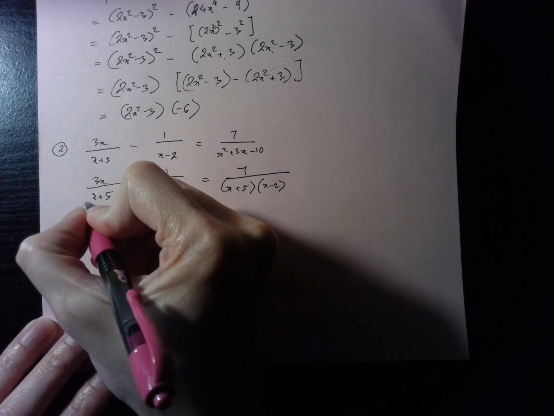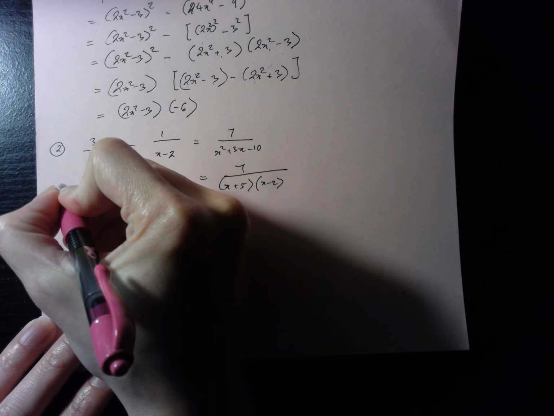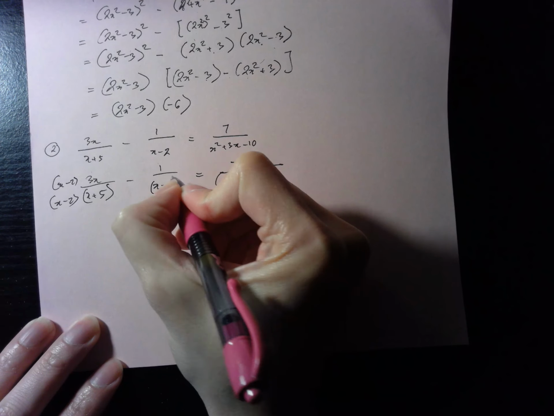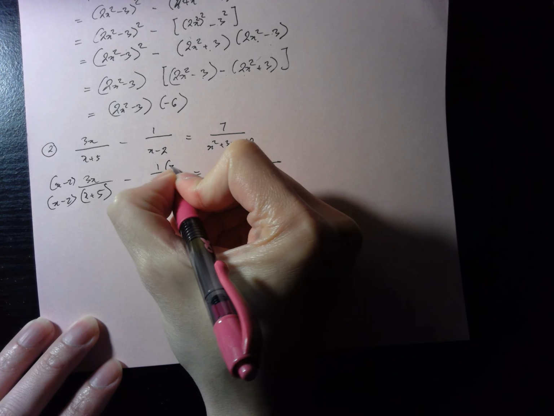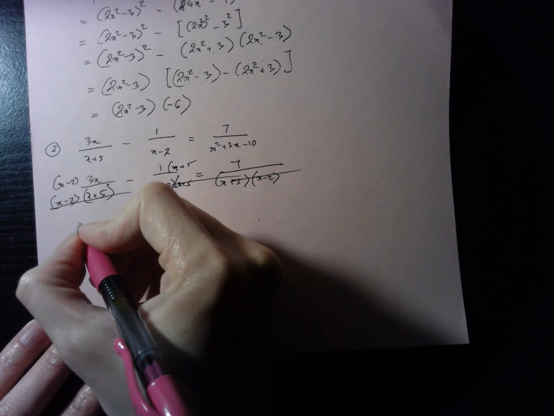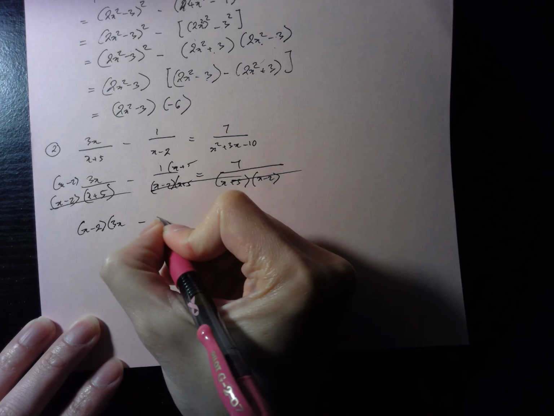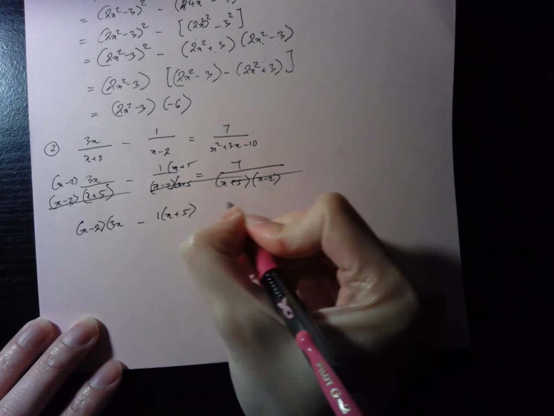Okay, so for this one I multiply by x minus 2, right? And over here I multiply by x plus 5. Then you see that I have a common denominator, so I just throw it away, and I have (x minus 2)(3x minus 1) plus (x plus 5) left, equals 7.